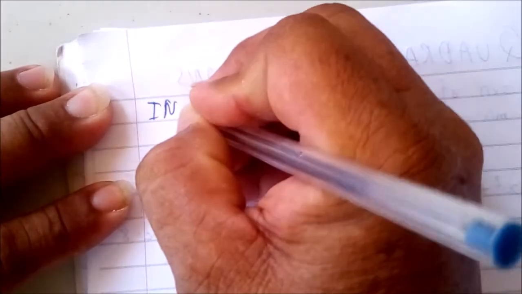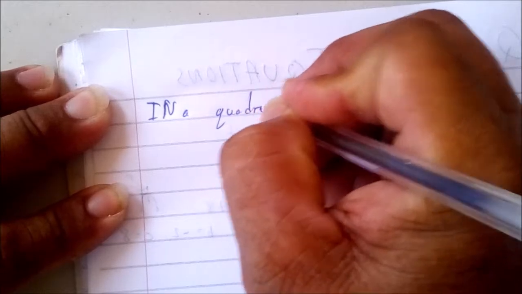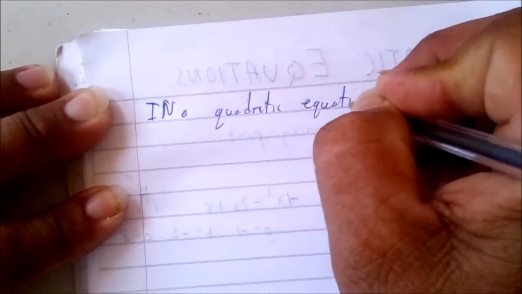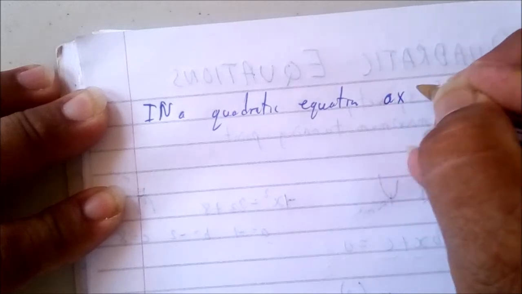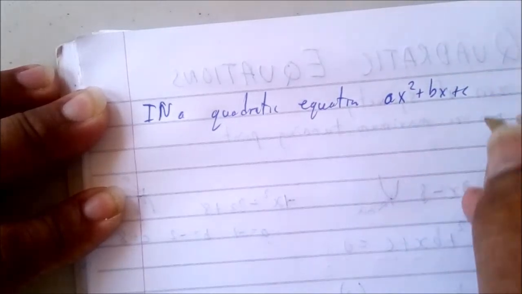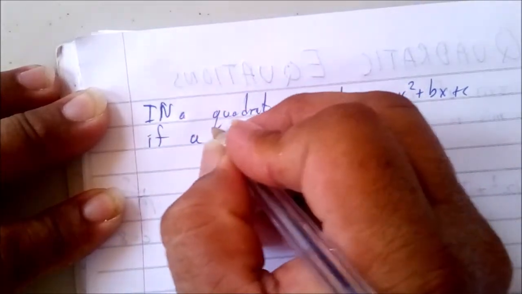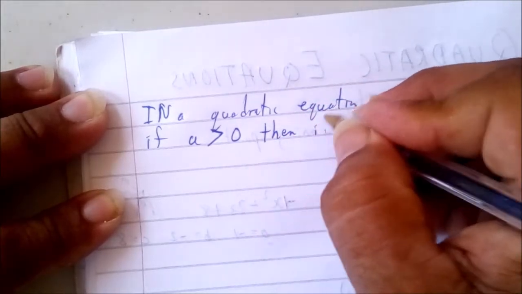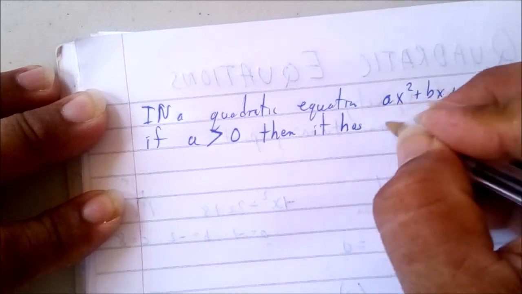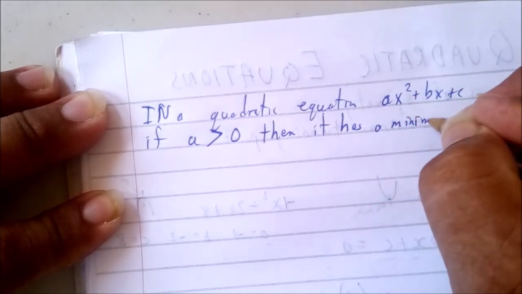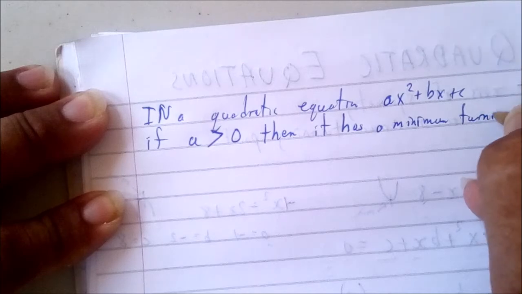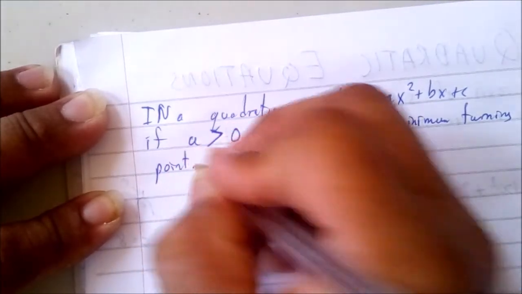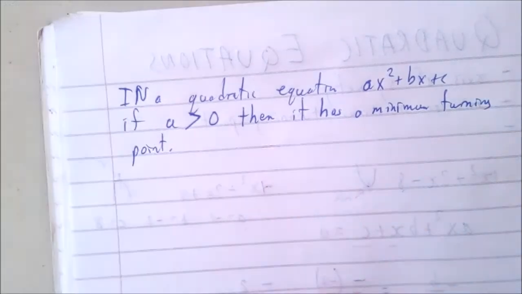Whenever, so let me write it here, in a quadratic equation, for example, ax squared plus bx plus c, if a is greater than 0, then it has a minimum turning point.